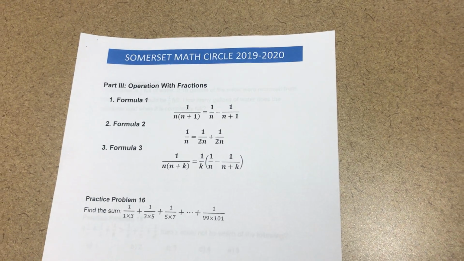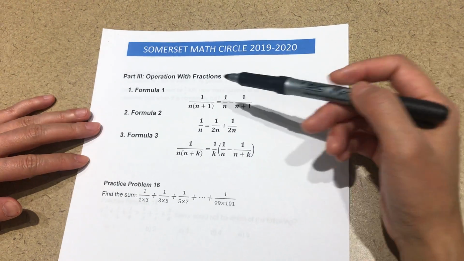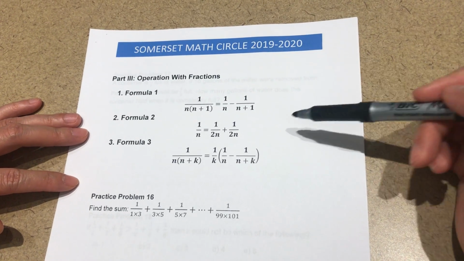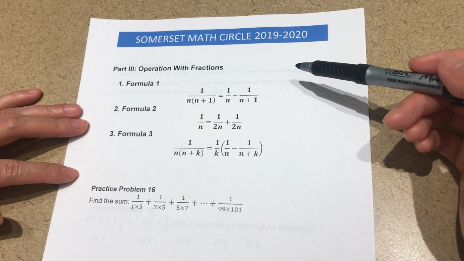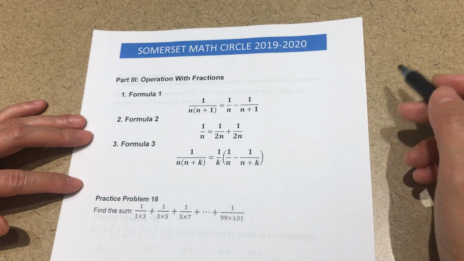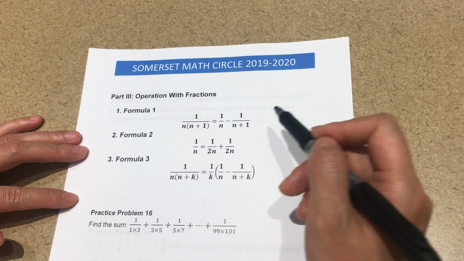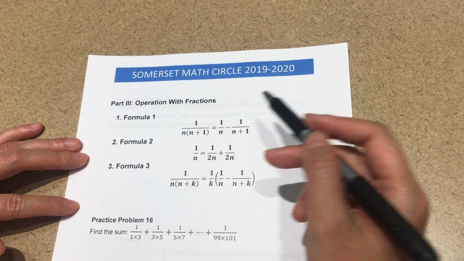Part 3, operation with fractions. So we have three properties here. They don't look very intuitive at first look, but we'll use the first one as an example to prove this is right.